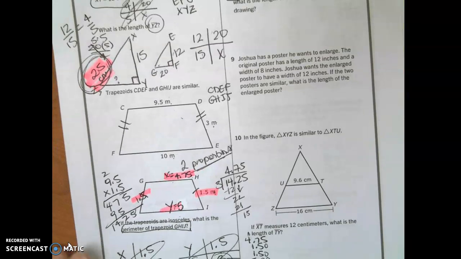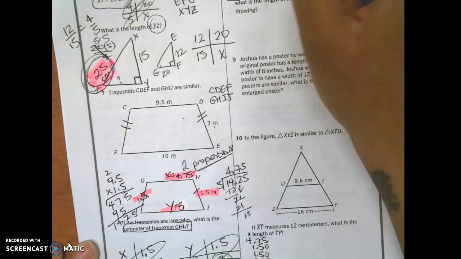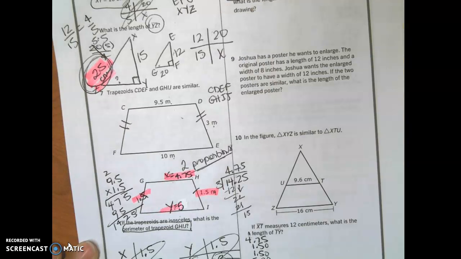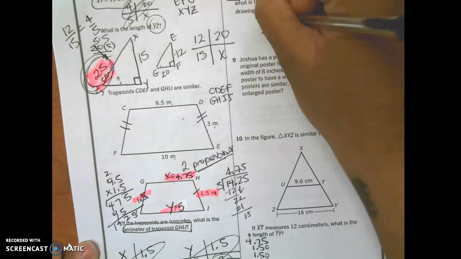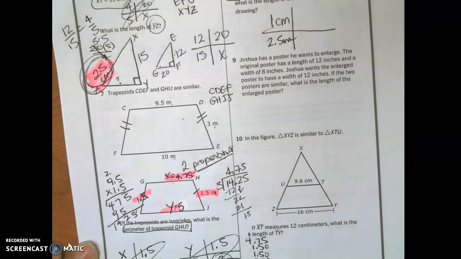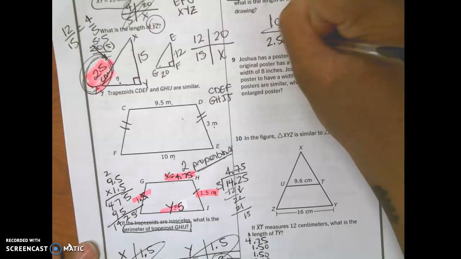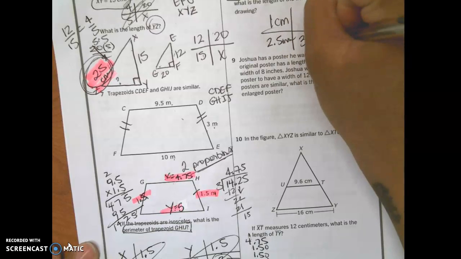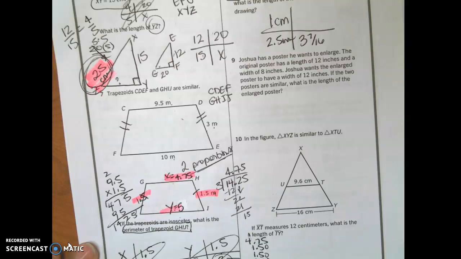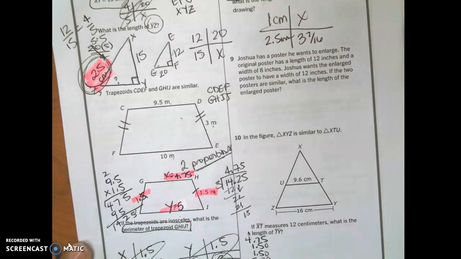Mr. Ziegler draws a picture of an ant using a scale of 1 centimeter to 2.5 millimeters. This is a rate. 1 centimeter, 2.5 millimeters. To show the student the part of the ant's body. If the actual thorax of an ant is 3 7/16 millimeters long, what is the length of the thorax in Mr. Ziegler's drawing? There's my x.